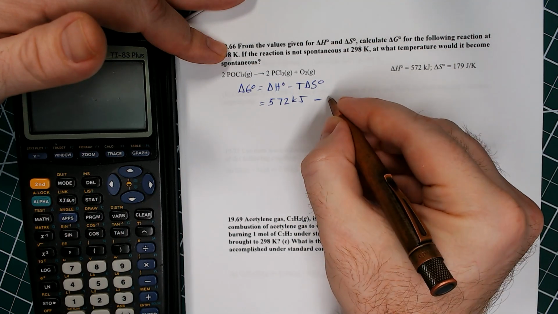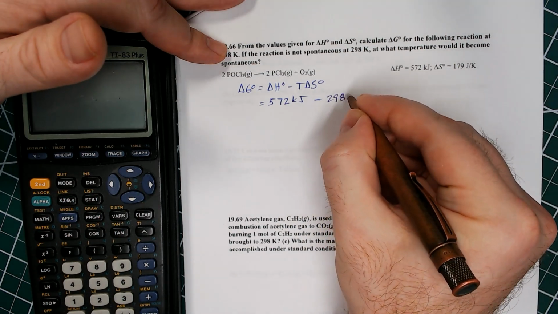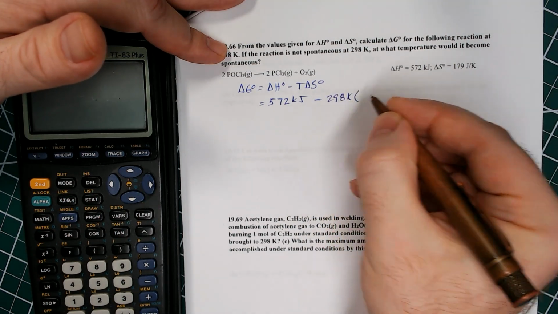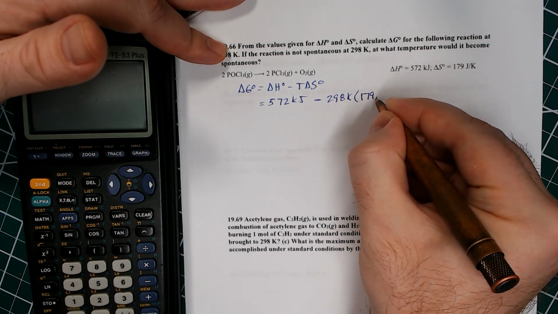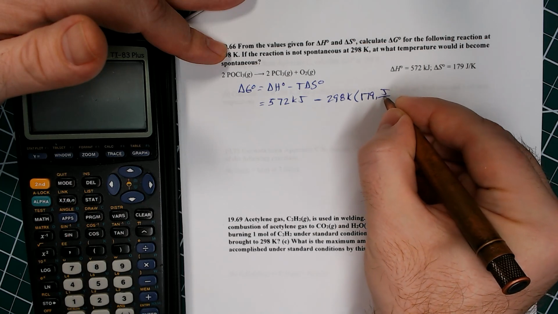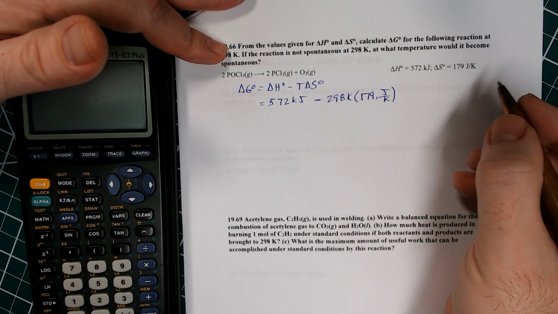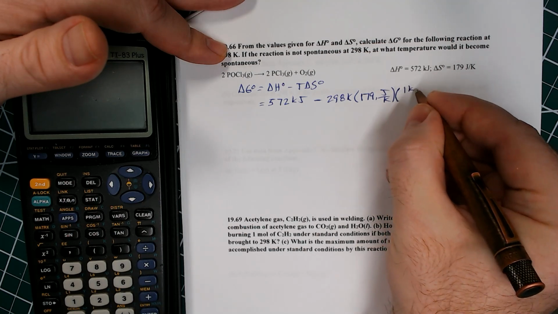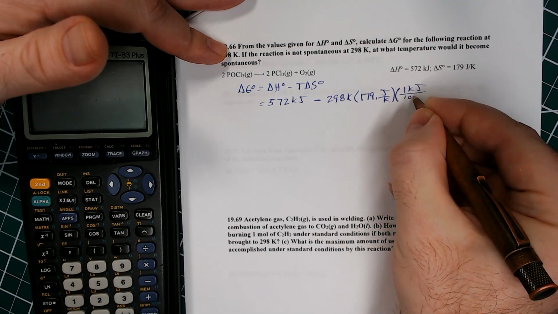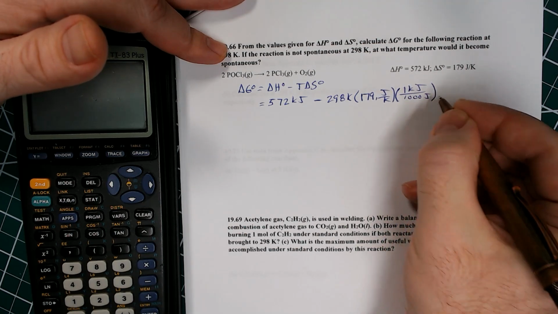Our temperature is 298 Kelvin. The delta S is 179 joules per Kelvin. And then we need to convert that into kilojoules, so 1 kilojoule over 1,000 joules.